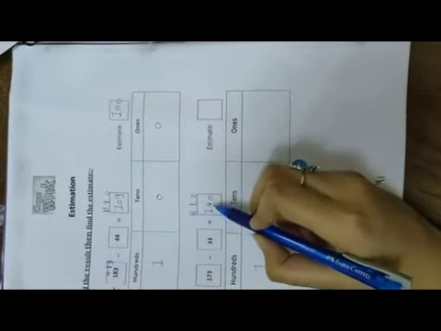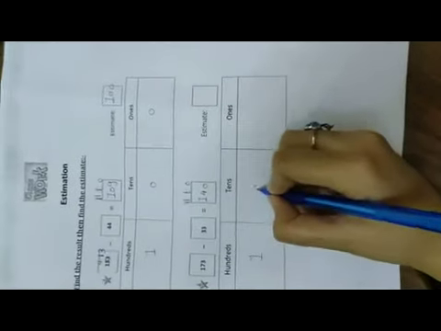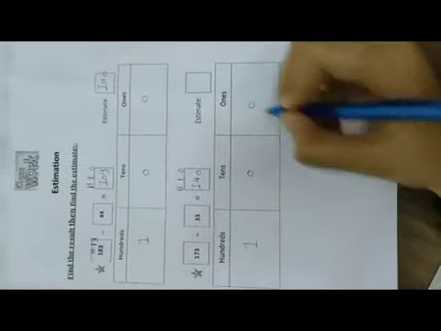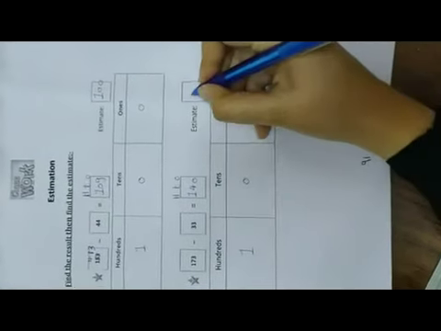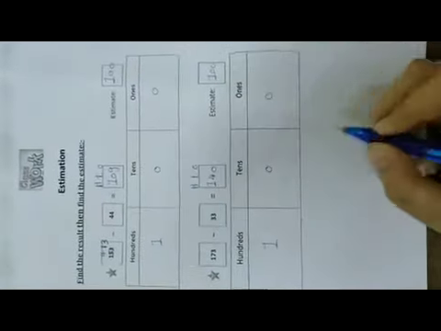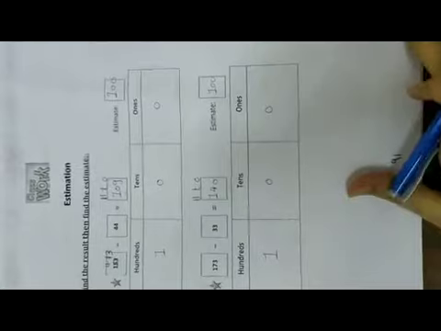And the last step, make the other numbers in the place values tens and ones 0. So tens, I will make it 0. Ones, I will make it 0. So when we estimate 140, I get 100. And here also, when I estimate 109, I get 100. Easy? Okay, page 92.